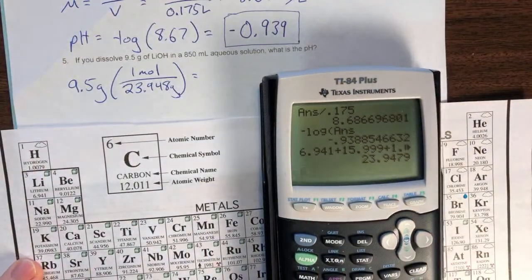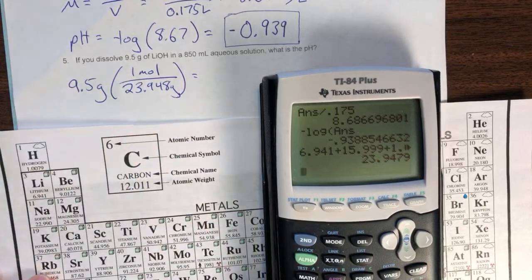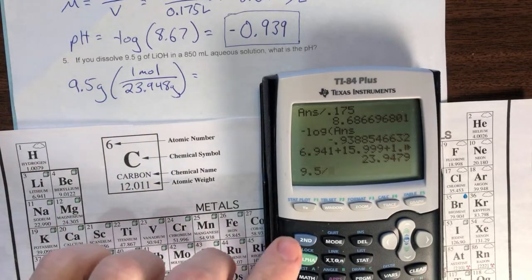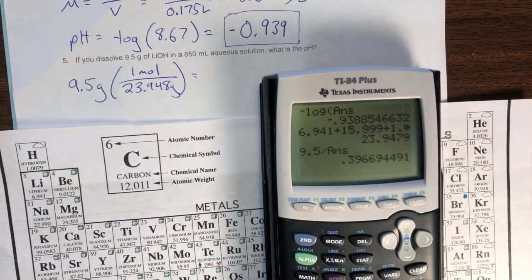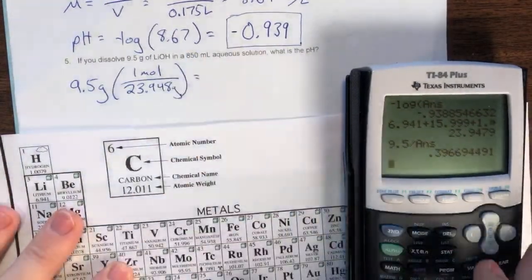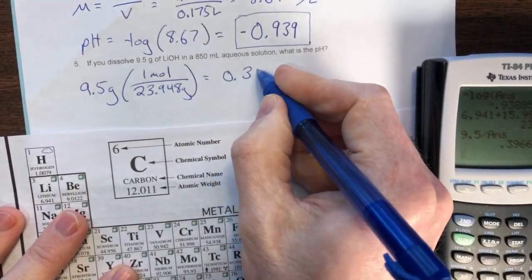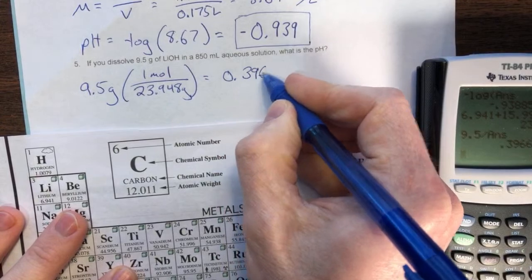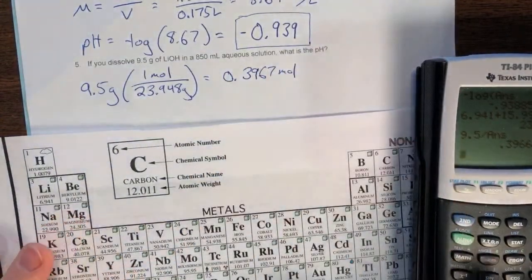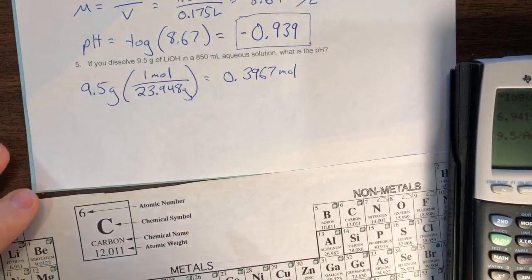So let's convert that to moles. So 9.5 divided by the molar mass is 0.3967. 0.3967 moles. Yes, I know I only have 2 sig figs, but I'll just round at the end.